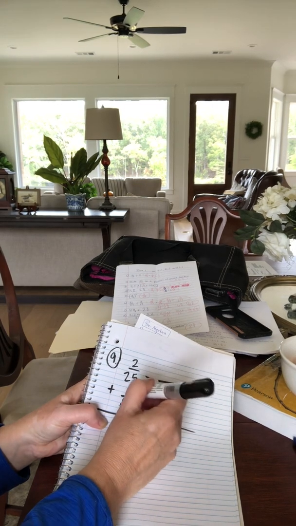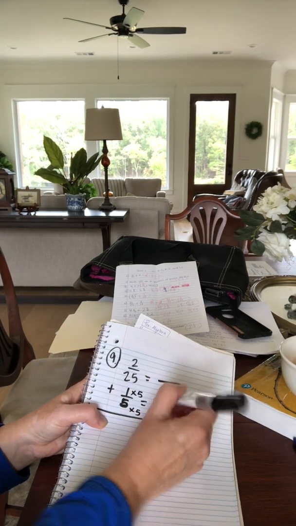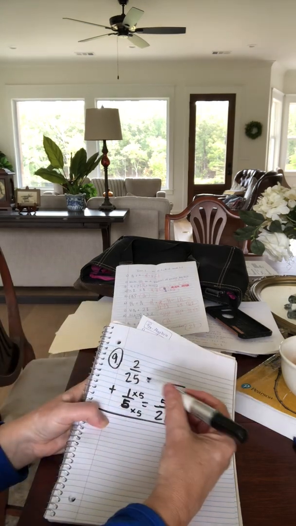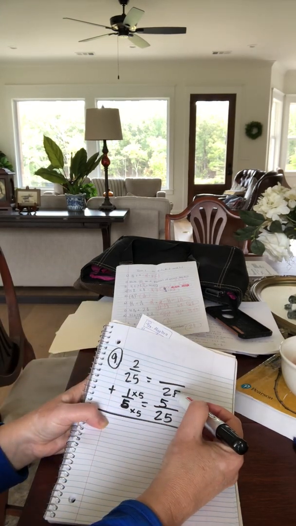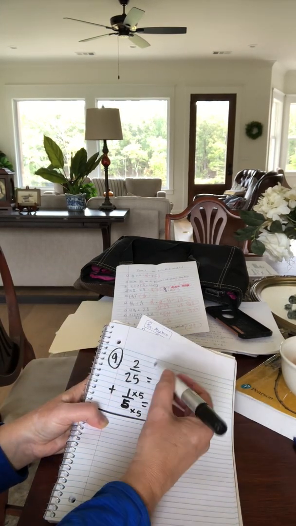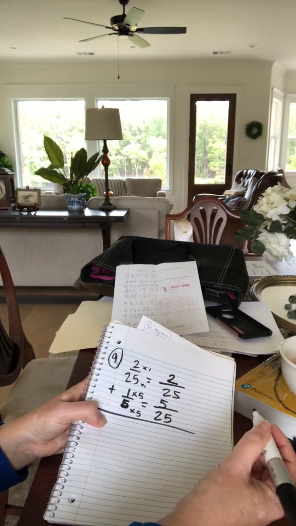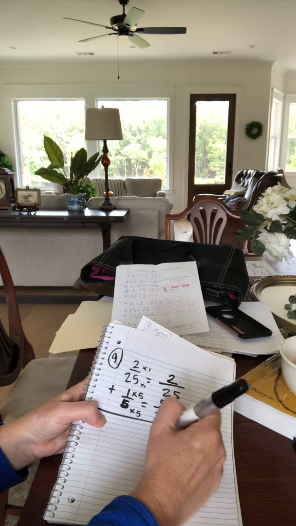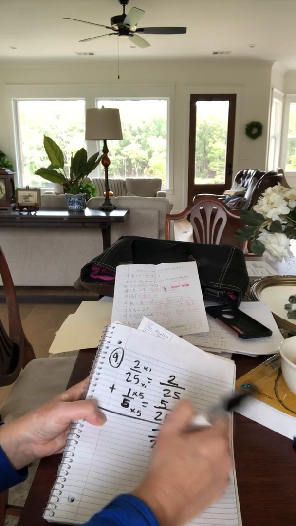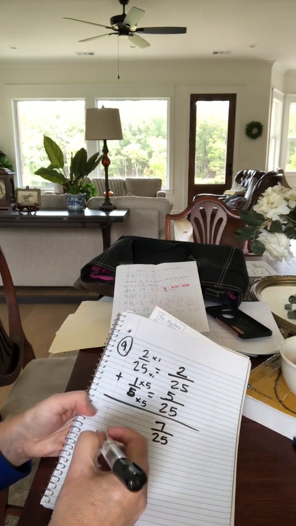That's 5. So you're going to multiply this by 5 to form your equivalent fraction. 25 times what's 25? Well, that's just 1, so we're going to multiply by 1. So we have 2/25ths plus 5/25ths, and that's 7/25ths. And that's all there was to number 9.